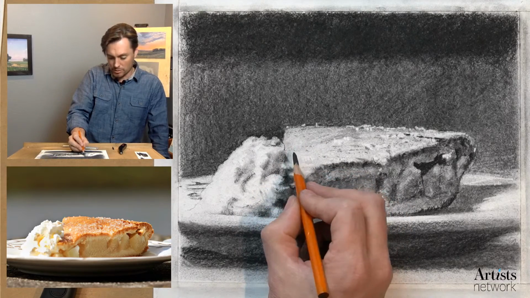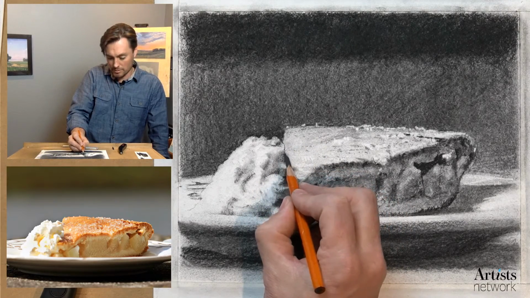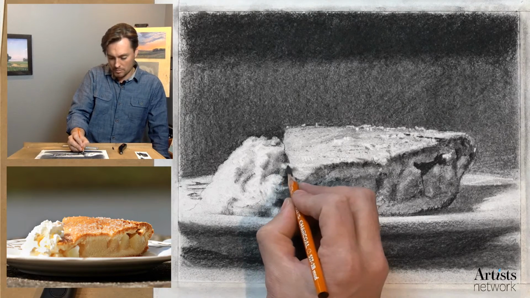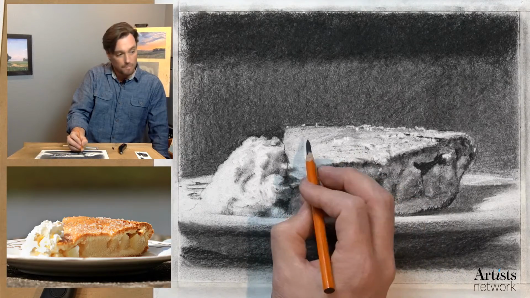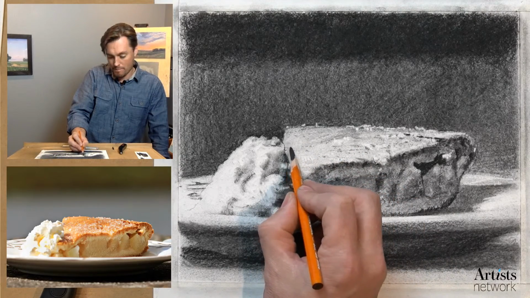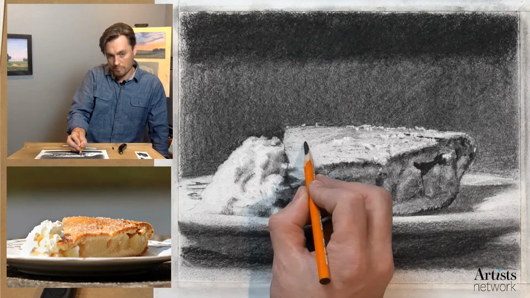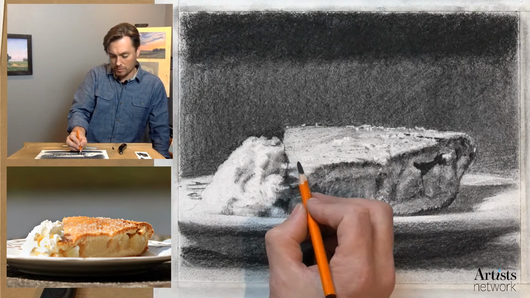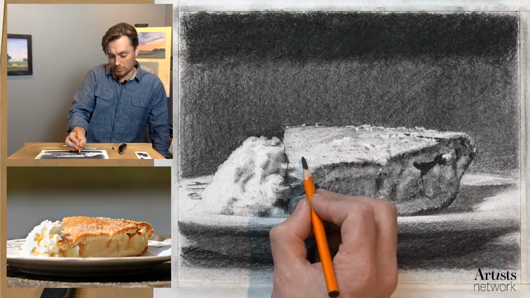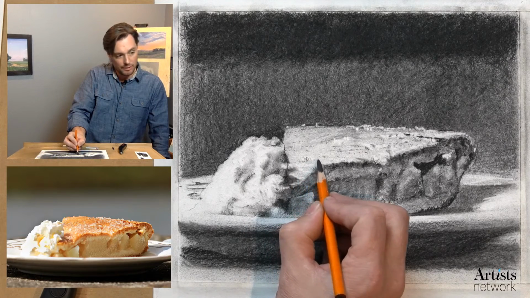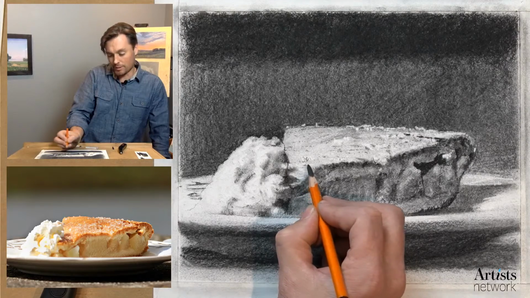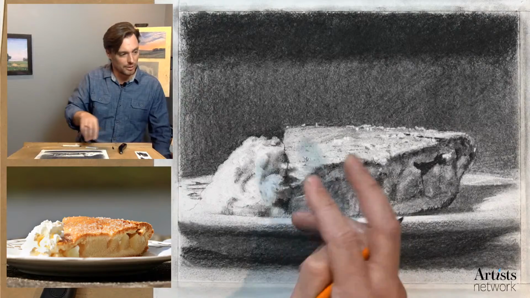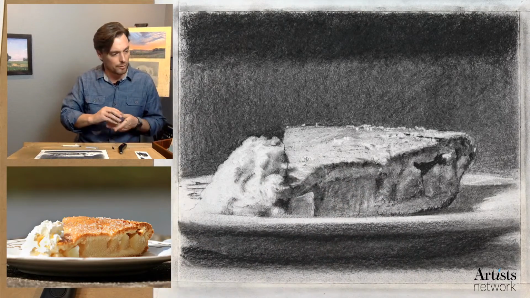I think I do want to sharpen up this edge here. And then this is a little bit fuzzy in here, so I want to try to think through what's happening. When I give something in the front here some texture, I'm going to enhance that a little bit more from what I'm seeing in the reference photo.